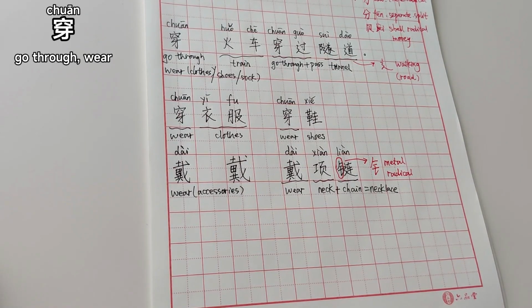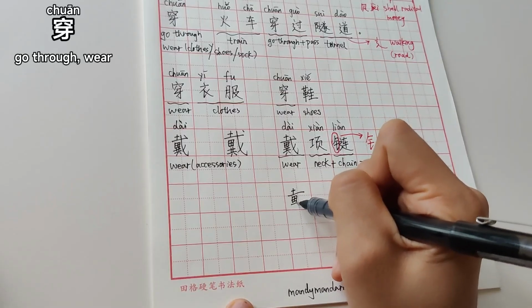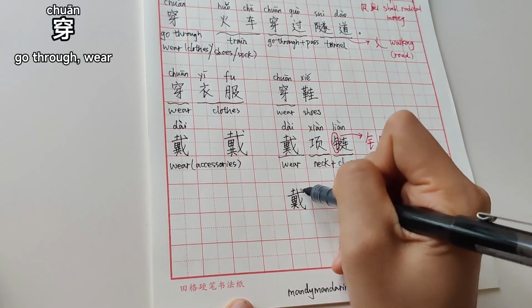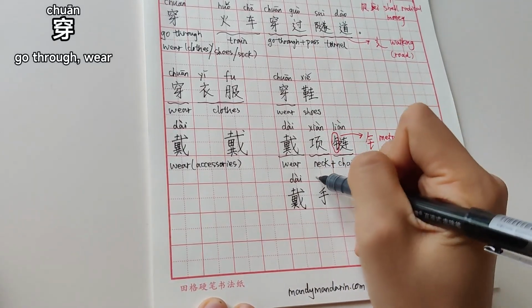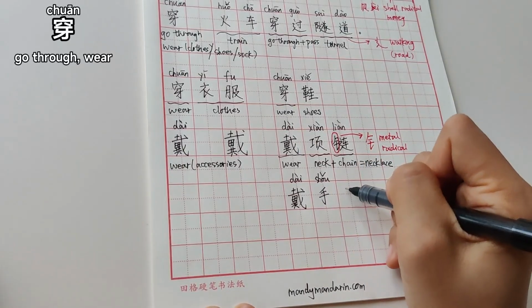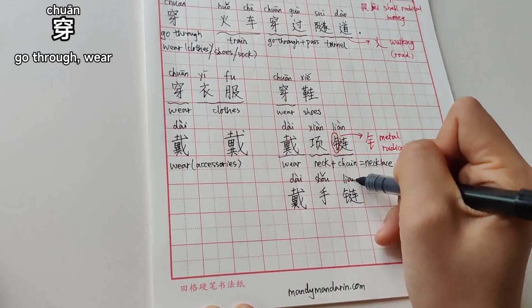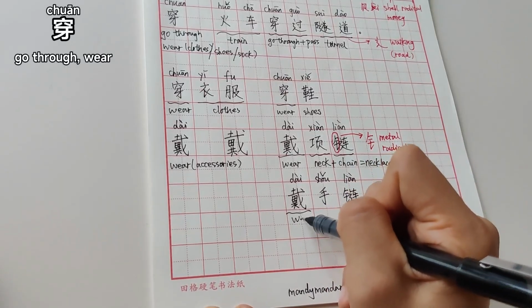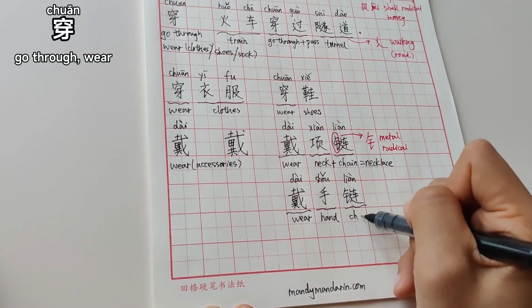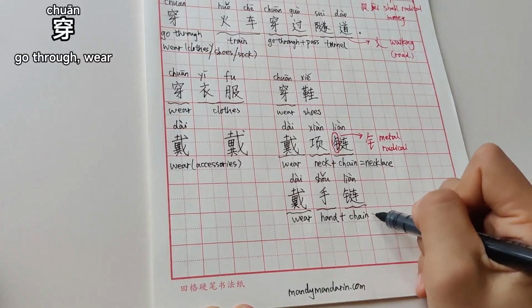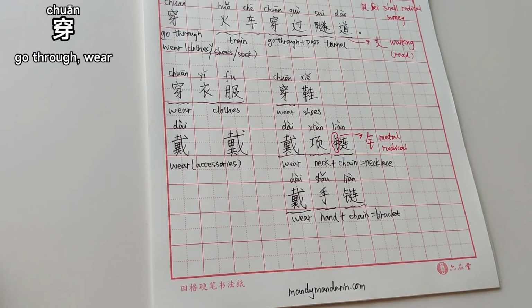Let's say bracelets. We can say 戴手链. Okay? 戴 is to wear, 手 is the hand, 链 is the chain. So hand chain makes the bracelet. 戴手链 would be wear the bracelets.